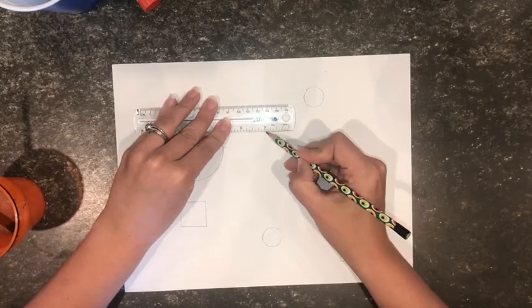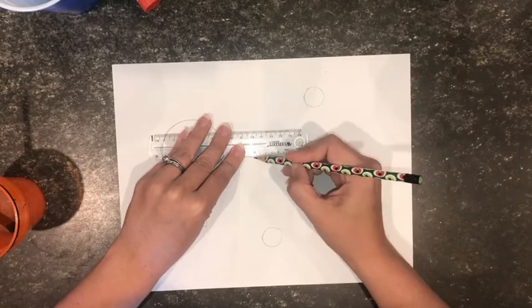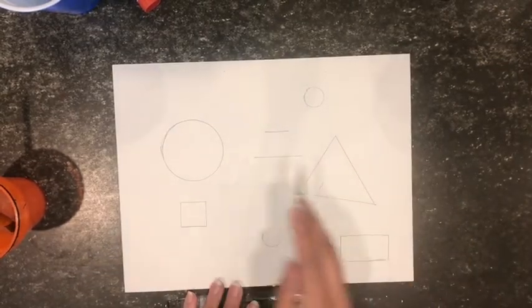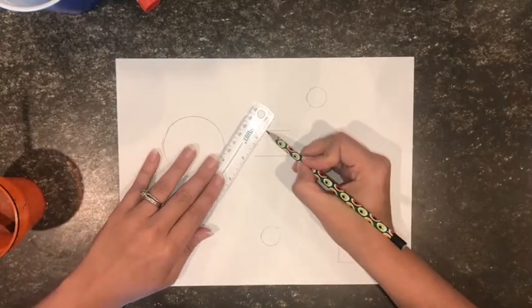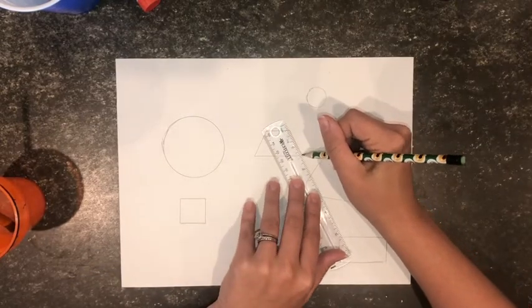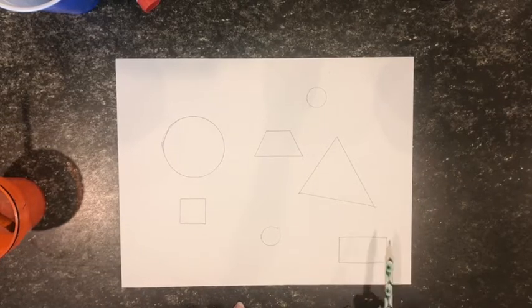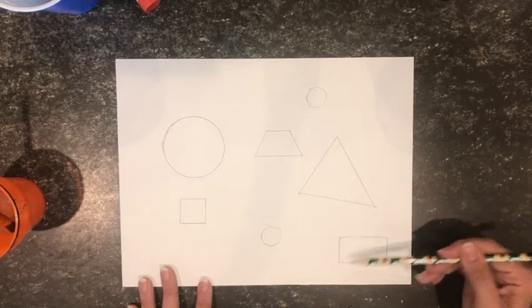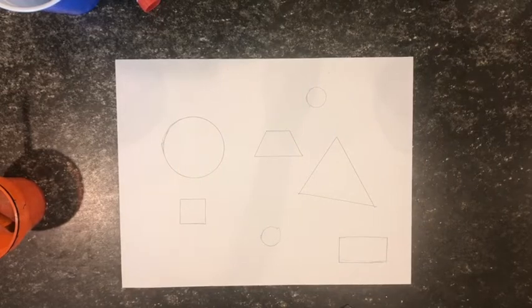A trapezoid has 1 set of parallel lines. These are parallel. They're going in the same direction. They do not have to be the same length. And then I can connect. 1 set of parallel sides, whereas this shape has two sets of parallel sides. These sides are parallel, they go in the same exact direction, and these sides are parallel, they go in the same direction. So, little mini lesson in quadrilaterals and in shapes today in art class.